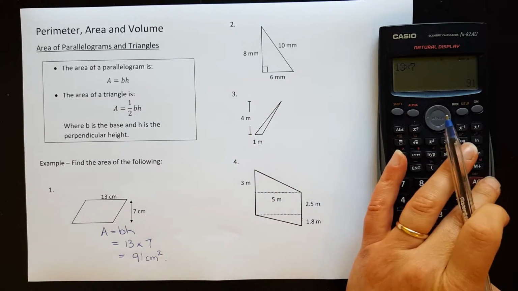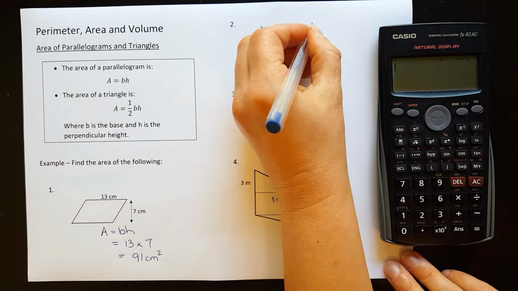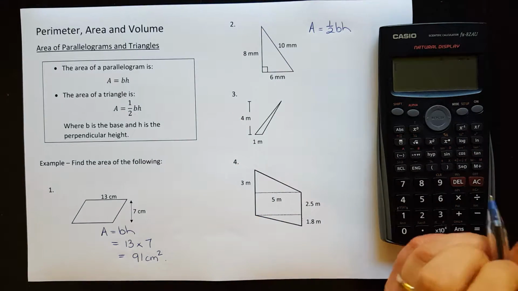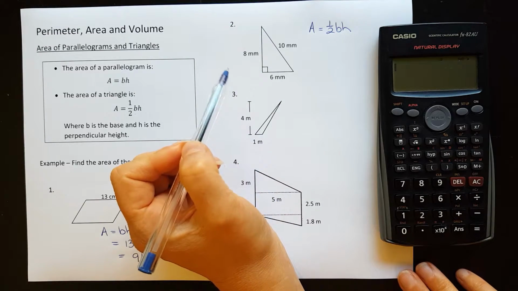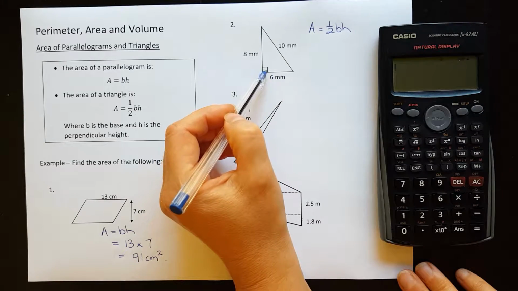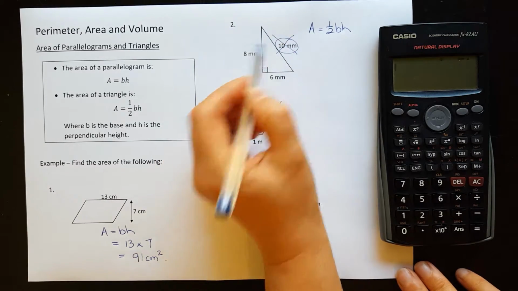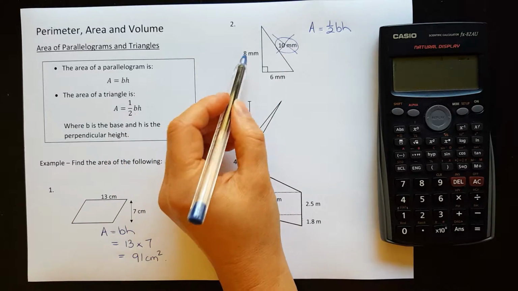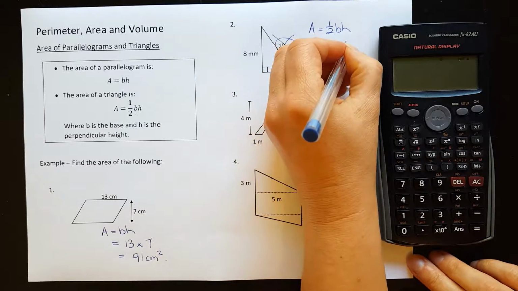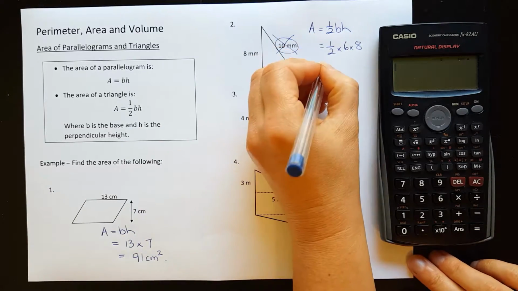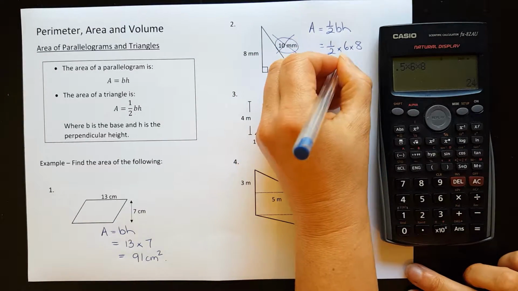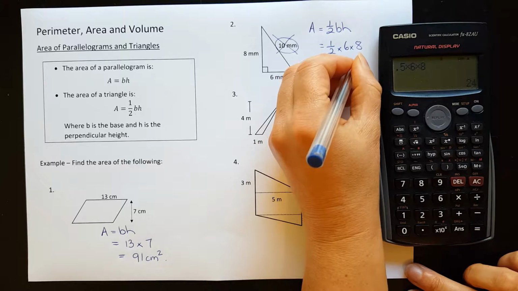Question 2, we have a triangle. The area of a triangle is half base times height. Now remember I said the base and the height have to be at right angles to each other. So these two sides here, the 8 and the 6, are connected by the right angle. This 10 here is just there to distract you. You don't need that one, you just need these two. So half times 6 times 8 is 24 millimeters squared.